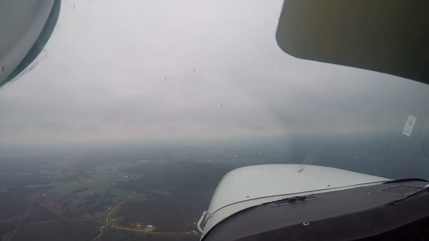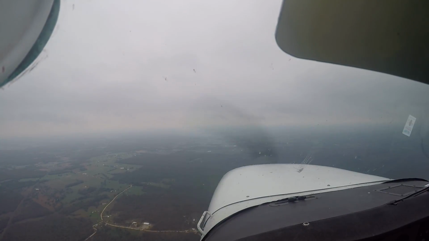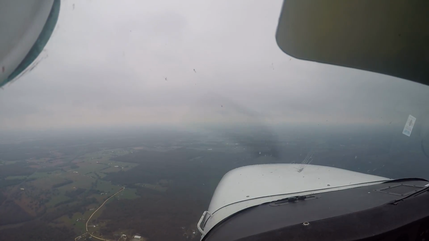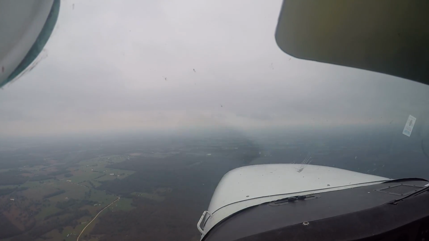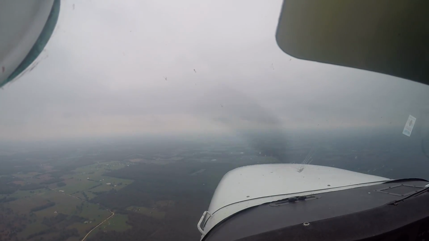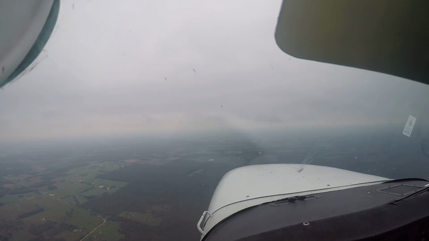So set your pitch attitude first. Yep, set the pitch attitude first. Then let the airplane accelerate before you have to mess with power too much. You'll feel it pick up speed. So attitude, power, trim. Pitch attitude first, then set your power. And then trim as necessary.